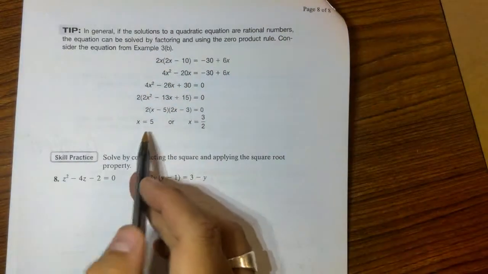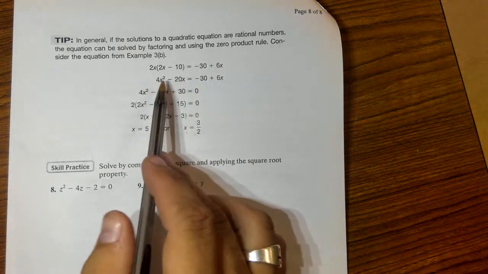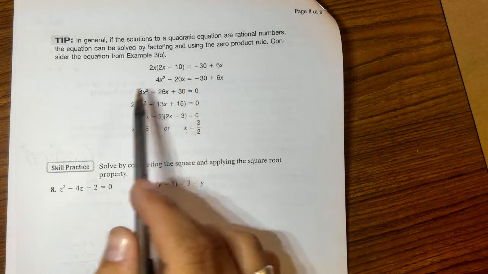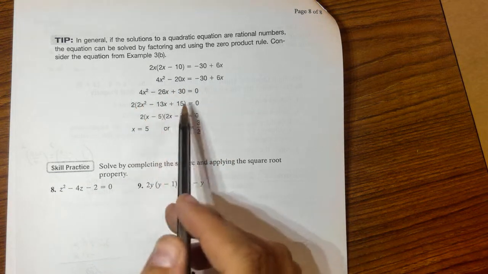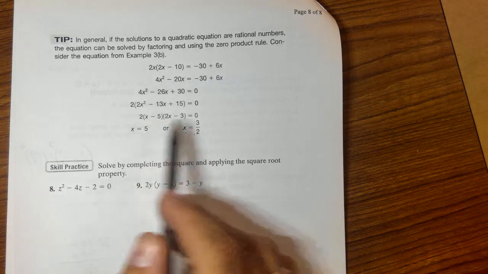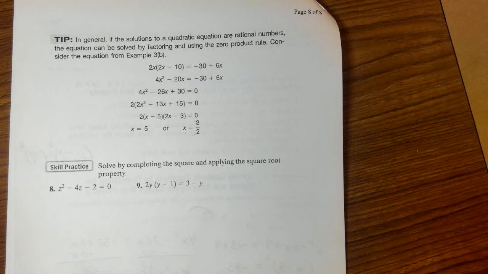If you turn the page on the packet, we actually verify that those are the correct answers: x equals 5 or x equals 3/2. Here, however, they're solving it using the zero product rule, setting the equation equal to 0, factoring it using the AC method, and doing all of that, but we still get the same answers. And that's how you find your solutions of the quadratic.